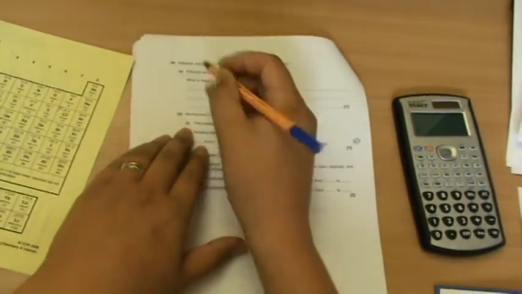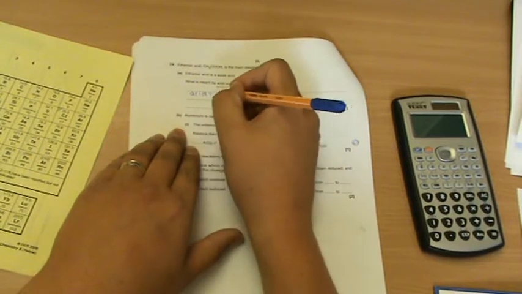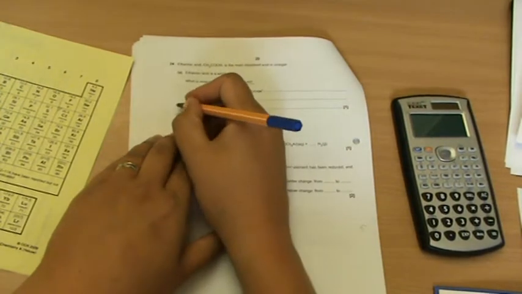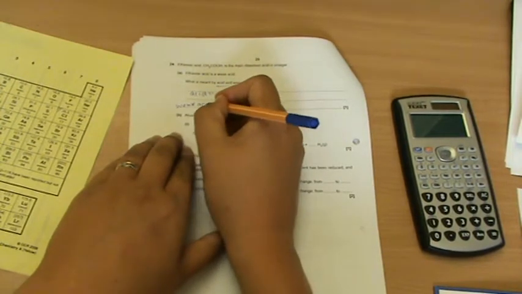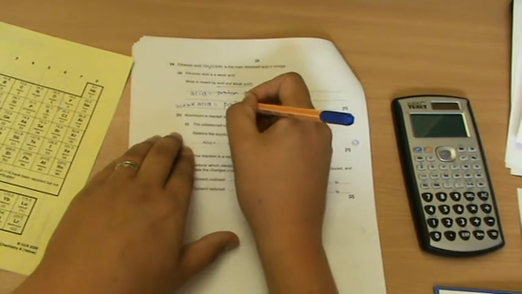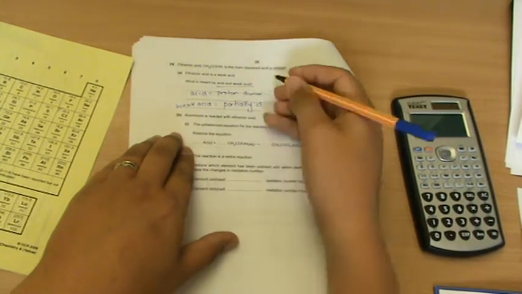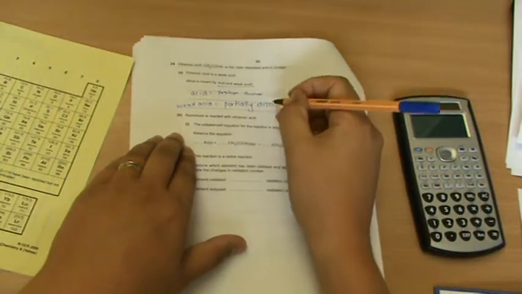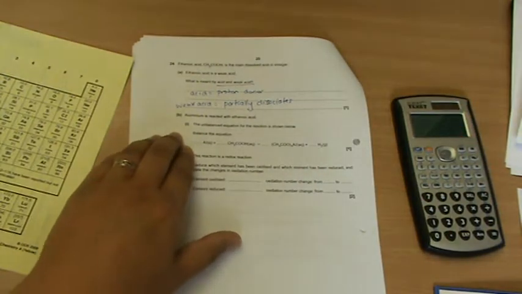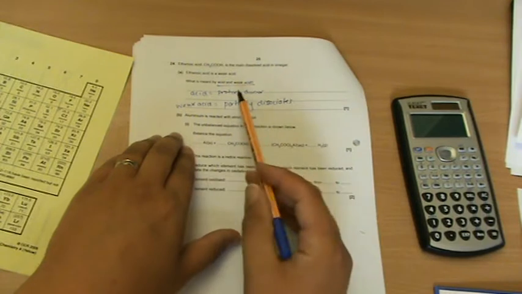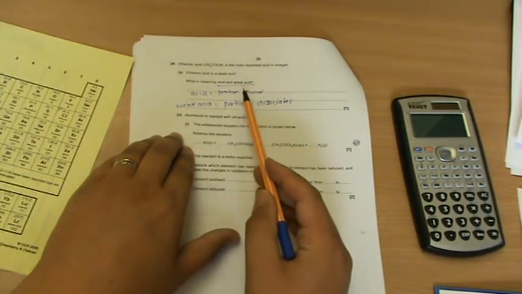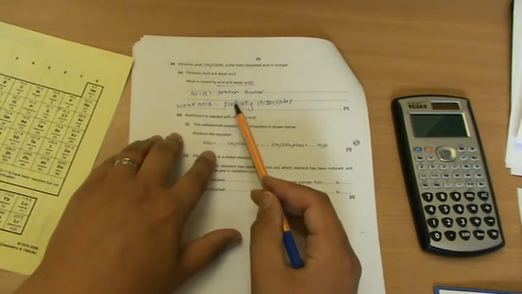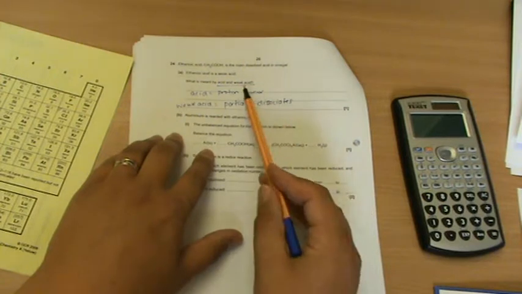So let's think first of all, what is an acid? An acid is a proton donor. And a weak acid partially dissociates. Let's get my spelling right. Always miss that second S out there. So you have to make reference to both of those to get the mark. So an acid is a proton donor or releases hydrogen ions, or hydrogen ion donor. And the weak acid is something that partially dissociates or partially ionizes, but both of them must be present.